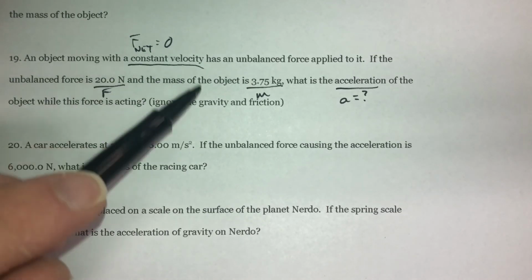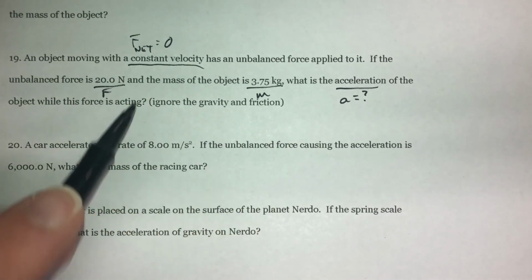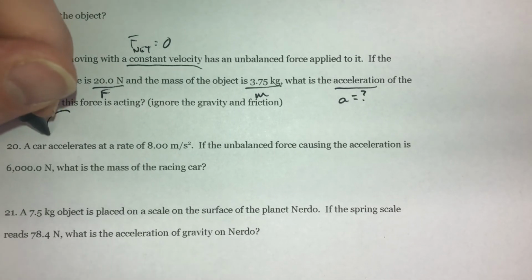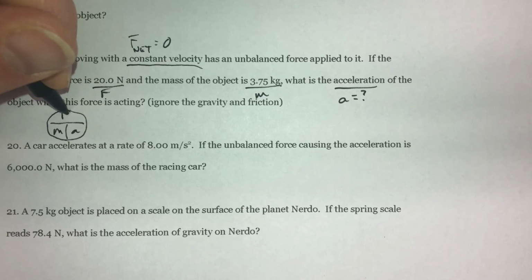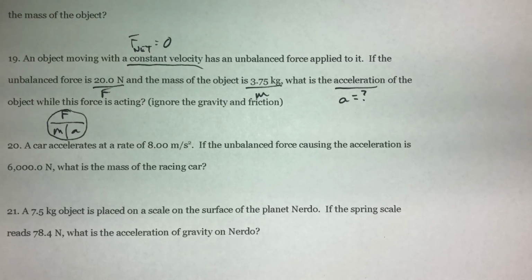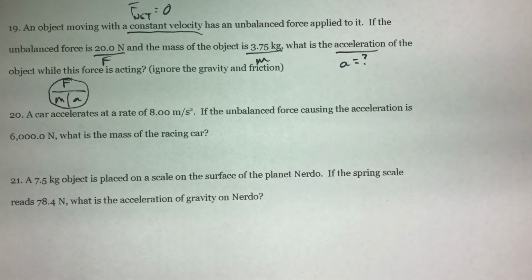Lots of words here, but it's really just like the other problems we did. We have A, M, and F, and then you're going to have to figure out what equation do I use here? How do I solve for A? Number 20 is, again, very similar. Number 21 has one little twist to it.